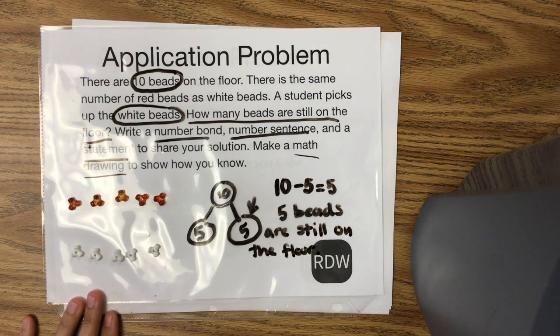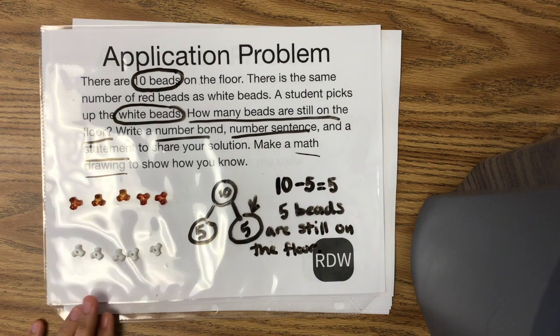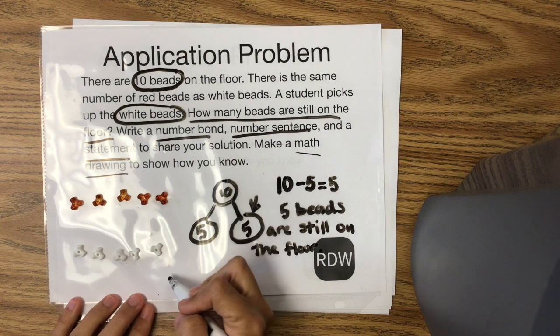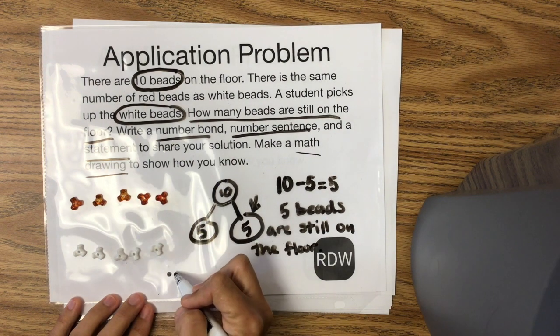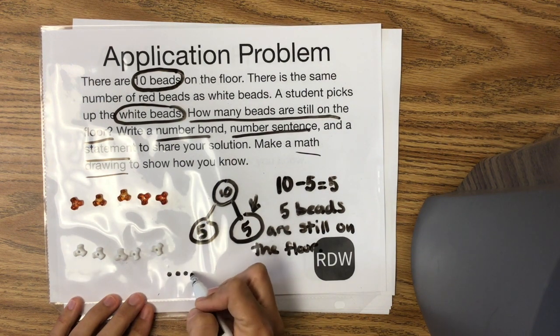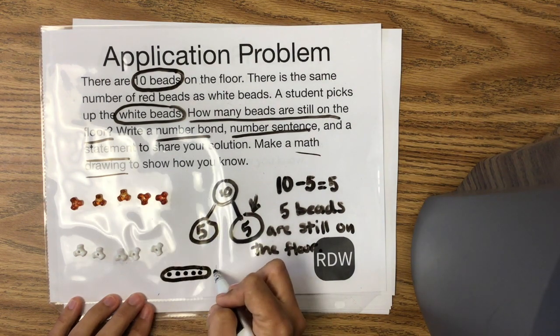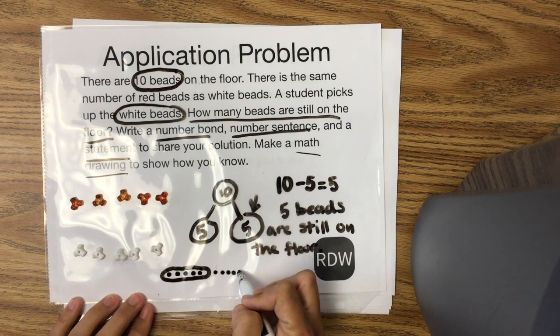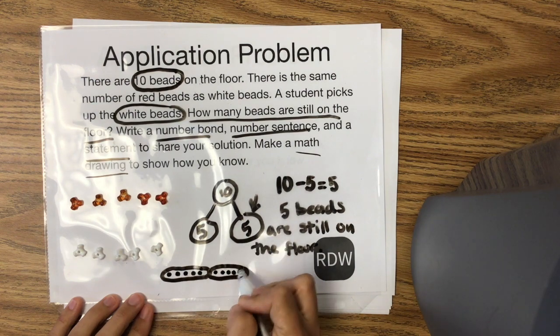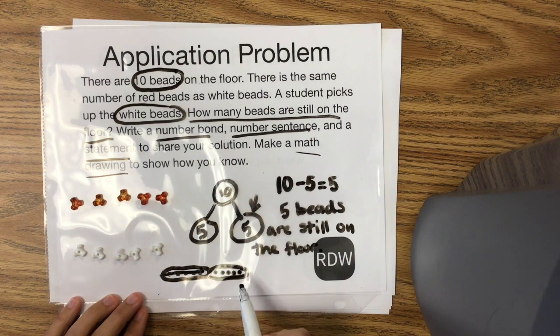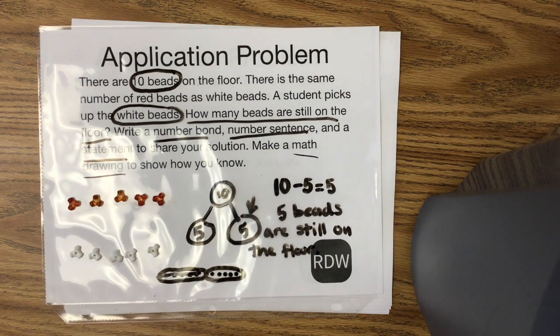Now we have to do one more thing to complete every step of this application problem. It says make a math drawing to show how you know. Well, we have our manipulatives that have made this drawing, so let's see if we could just simulate that. There's 1, 2, 3, 4, 5 here. And then there's 1, 2, 3, 4, 5 here. These are the ones that we picked up. Those are the ones that are left over.